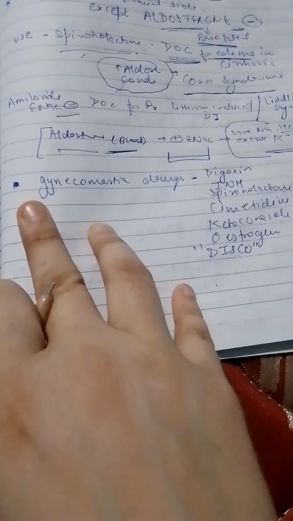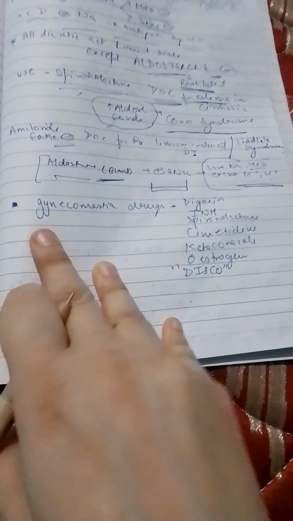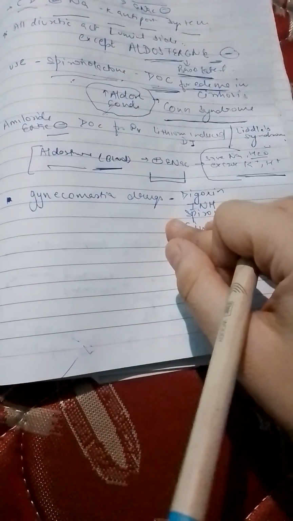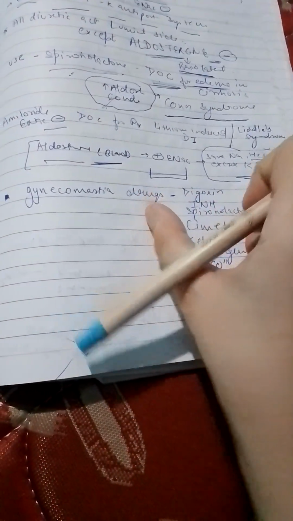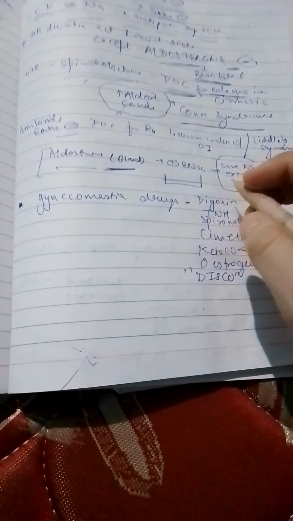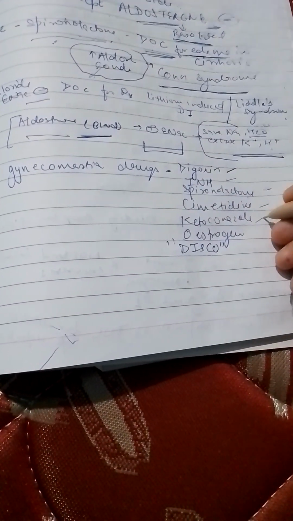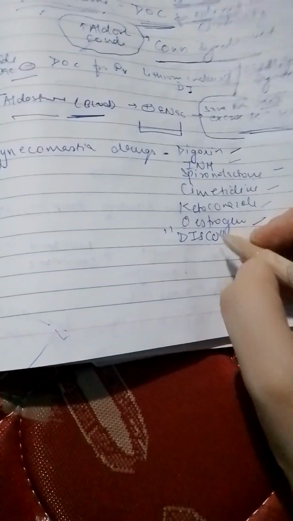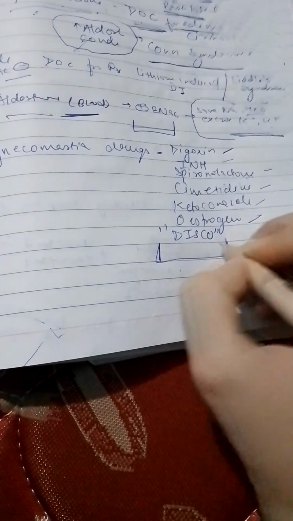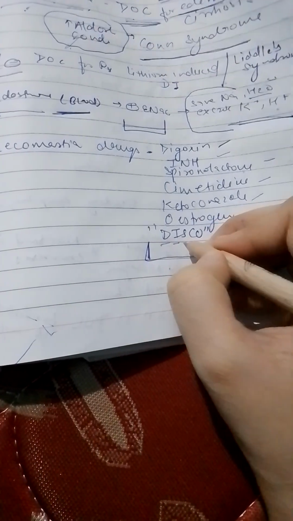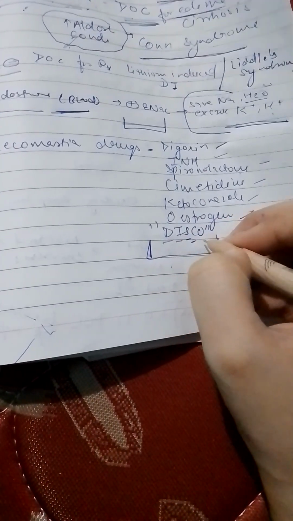Then there are certain drugs they often ask about: which drug can cause gynecomastia. For example, digoxin, isoniazid, spironolactone, cimetidine, ketoconazole and estrogen. We can remember them by the mnemonic DISCO: digoxin, isoniazid, spironolactone, cimetidine, ketoconazole, and estrogen.